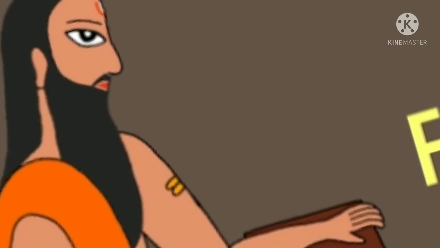In Sanskrit, Karaka is the same as the case. So, Karaka theory is the same as case grammar.